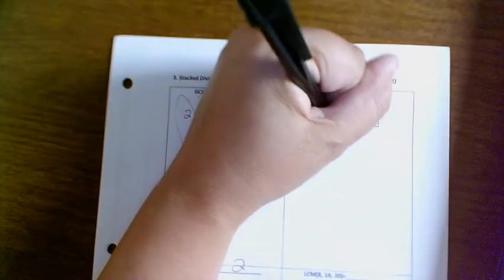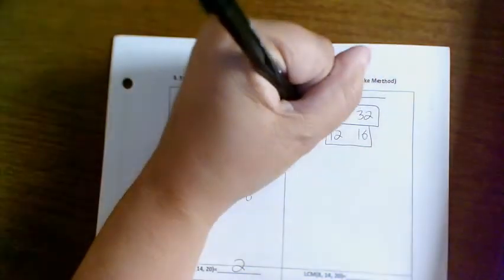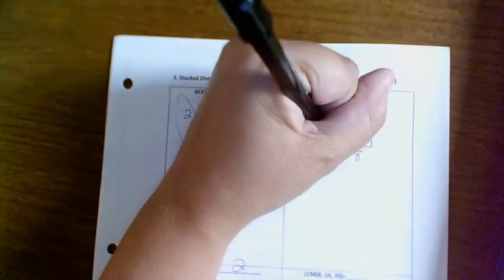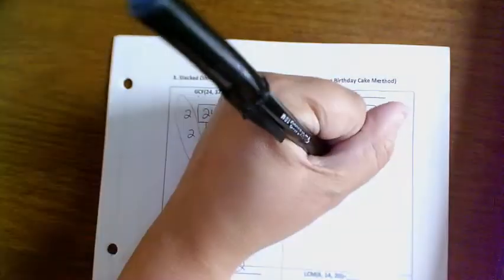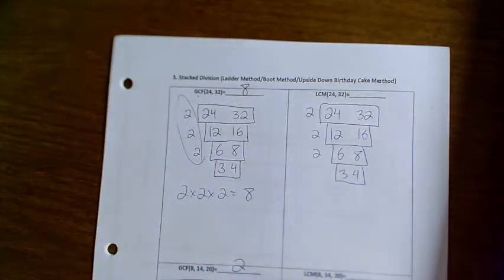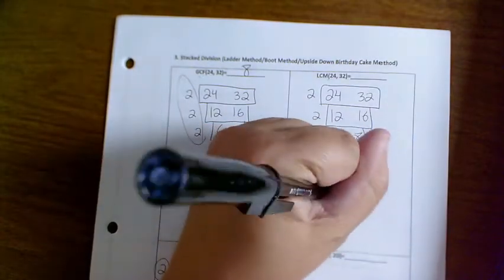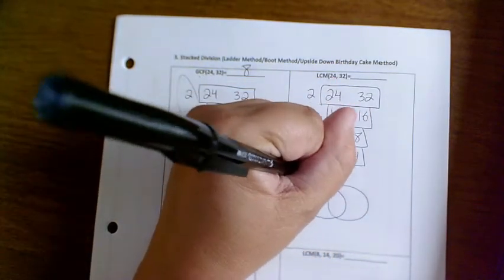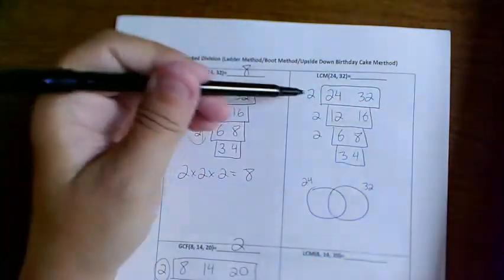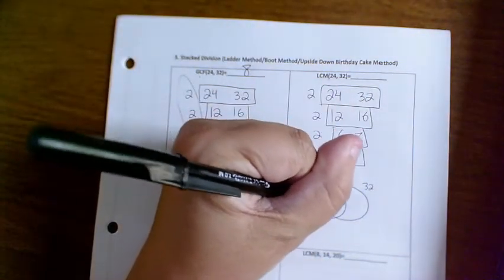So we start by pulling out the common factors. I'm just copying this again. Okay. If you remember what we did last time with the Venn diagram, when we had 24 and 32, this is telling us we have common factors of 2, 2, and 2.